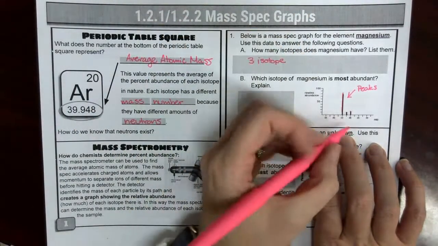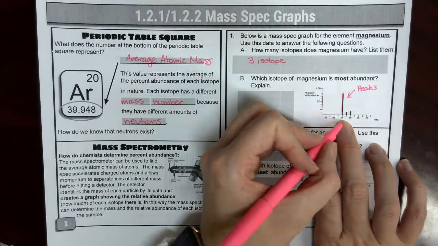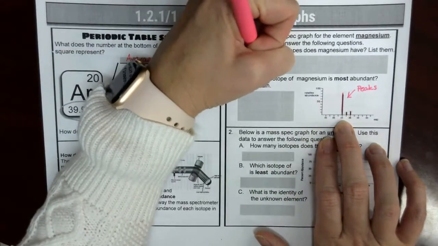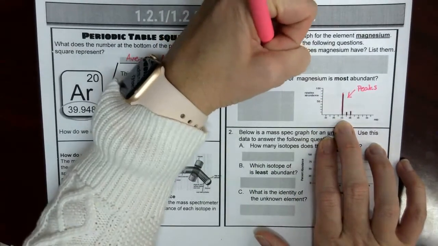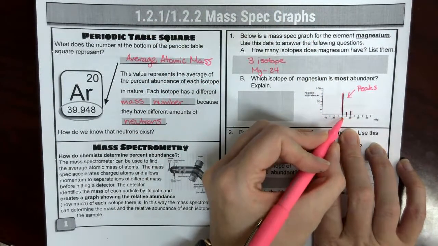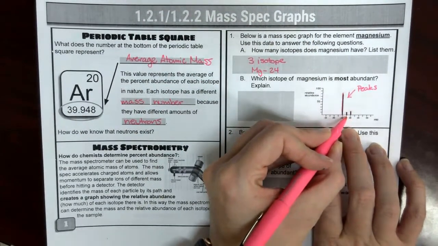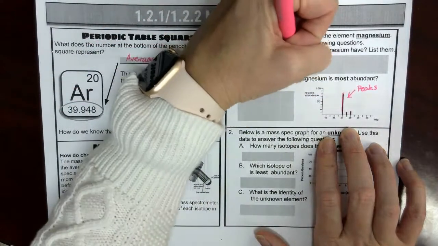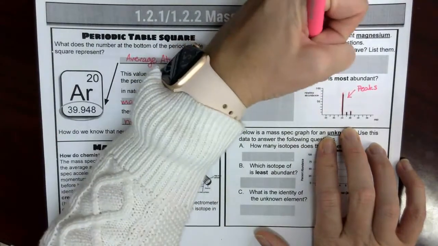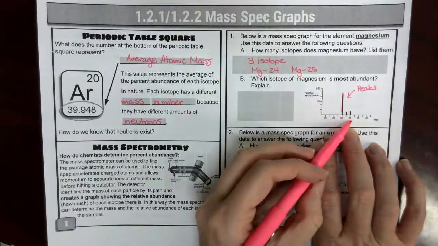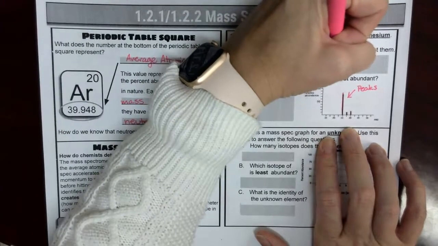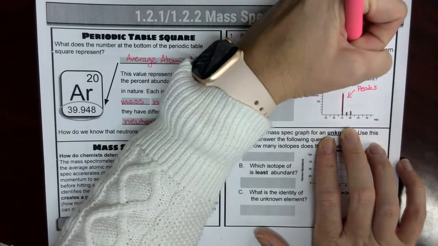The isotopes we have: a mass of 24, so that means we have magnesium-24 right here. This is 24 and that says 26, so that value is 25. That is magnesium with a mass number of 25. And then here we have another peak at 26, so this is going to be magnesium-26.